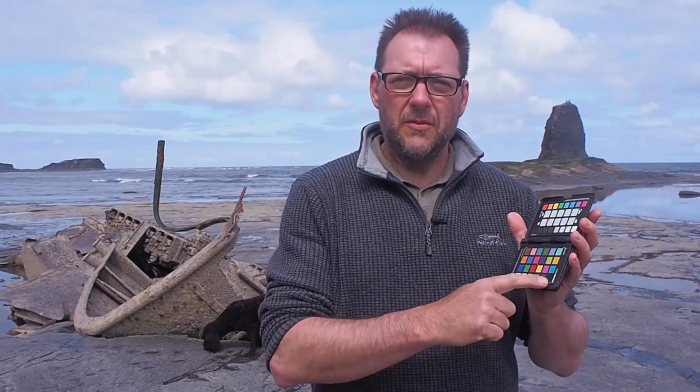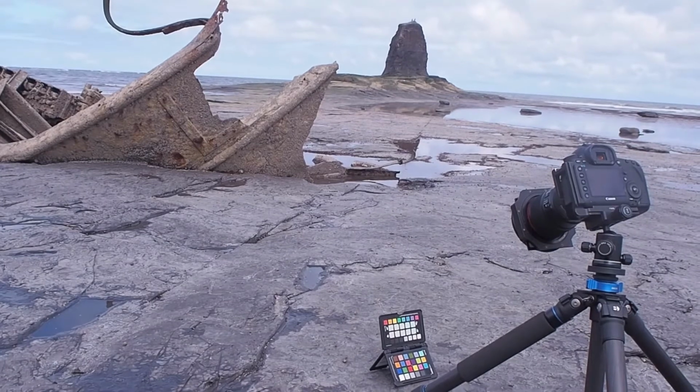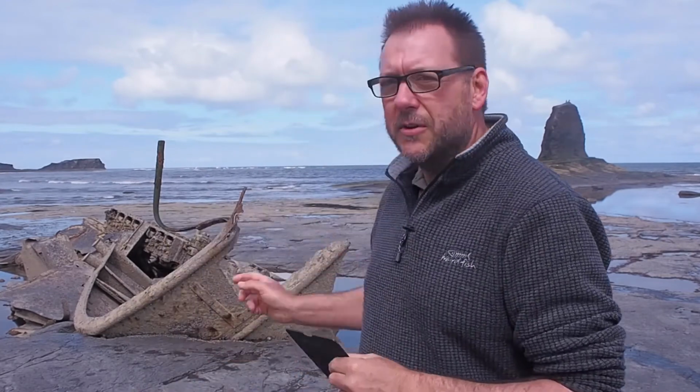Now all I need to do is take an image of this colour palette here in the specific lighting of the scene that you're taking. Namely, I'm going to take an image of Saltwick Nab and the Admiral von Tromp. I've calculated that I need a 30-second exposure with the ND filter attached.